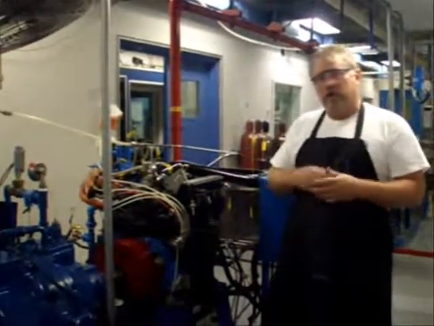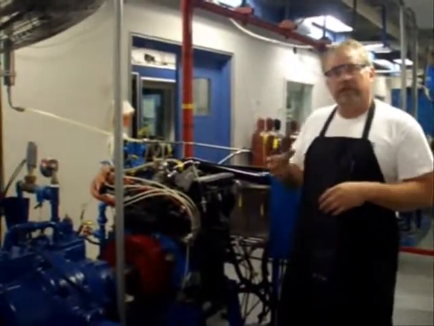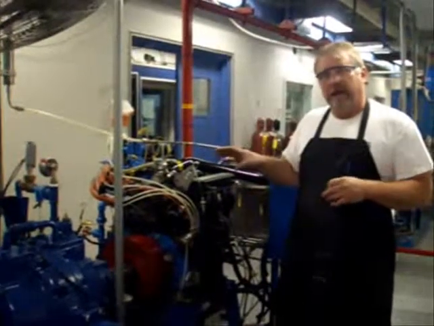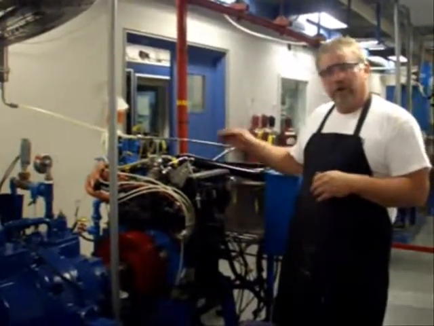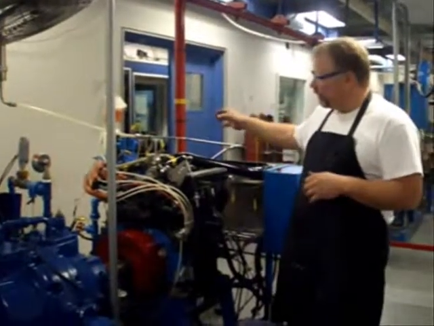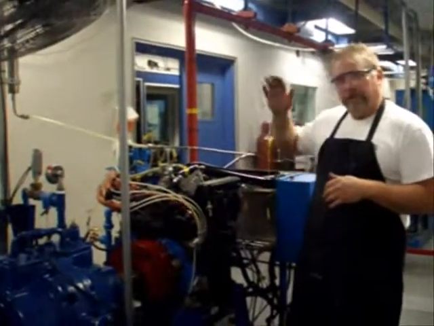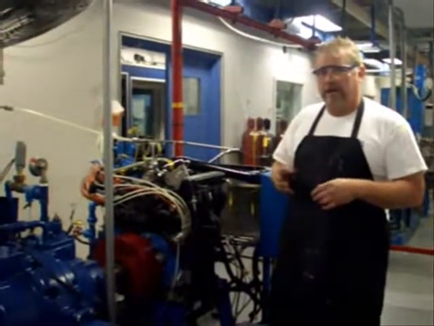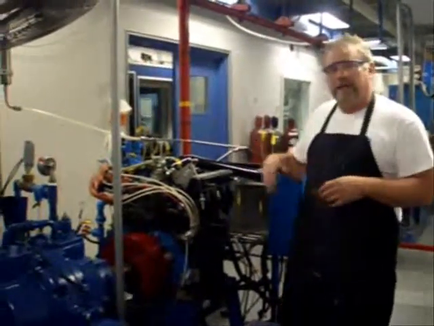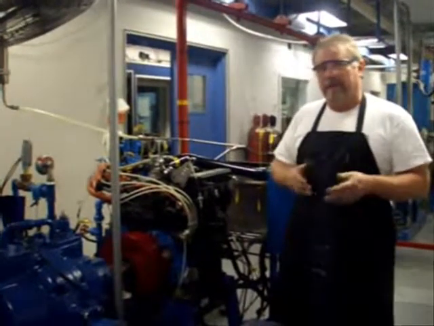Basically, in this engine, we're looking at two different things. We're looking at the cylinder pressure inside cylinder number 2 using a pressure transducer. And so we're able to see in real time the cylinder pressure through all 4 strokes of the Otto cycle. We're also looking at the thermal efficiency and thermodynamics of the engine.